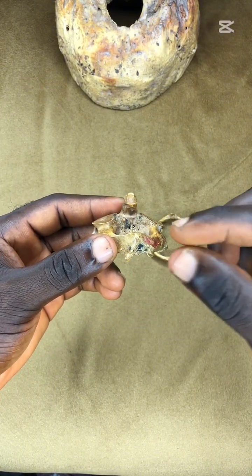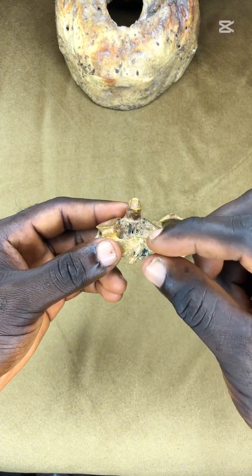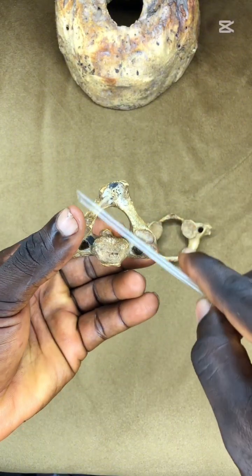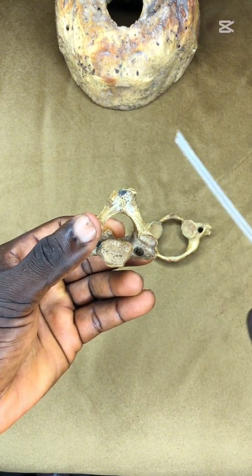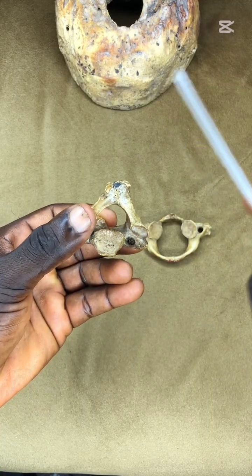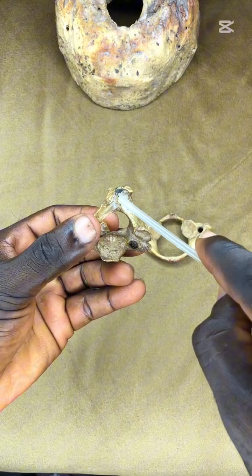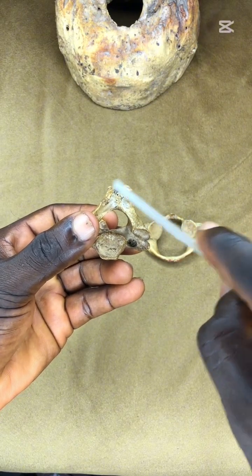So the bifid spinous process is only found on the cervical vertebra, particularly the axis. As you can see, this is the spinous process, but it is bifid compared to the spinous process in other vertebrae. That means it is split in the middle, having distal bony projections.